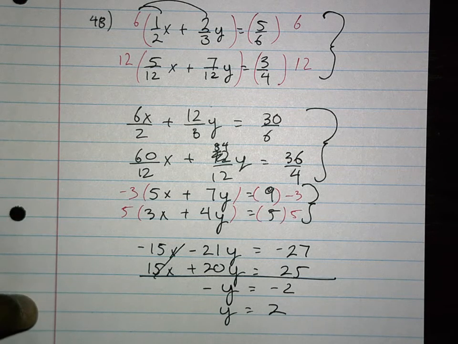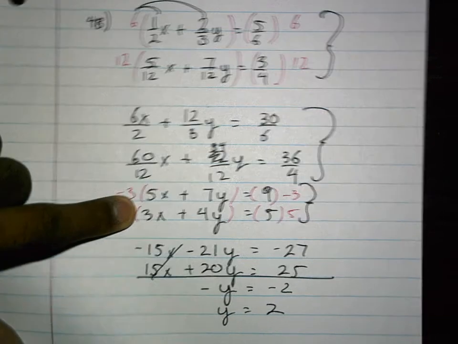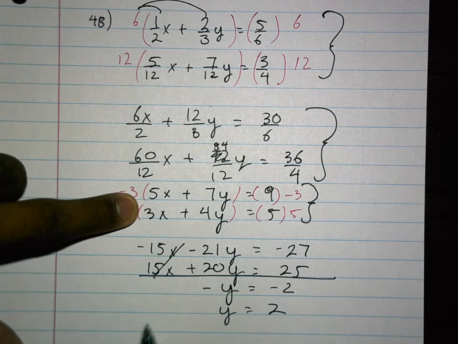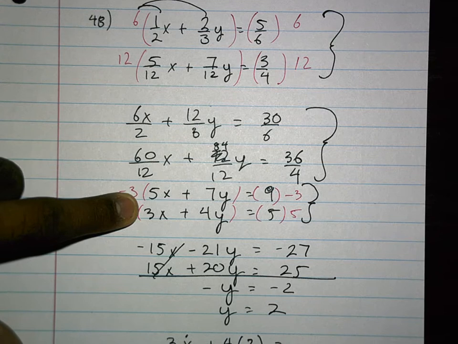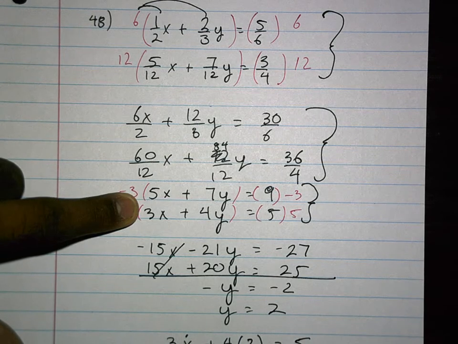Go back and plug that in, and it doesn't matter where you plug it in. I'm going to plug into this one right here before I multiplied by 5. And this is going to give me 3 times x plus 4 times 2 equals 5.